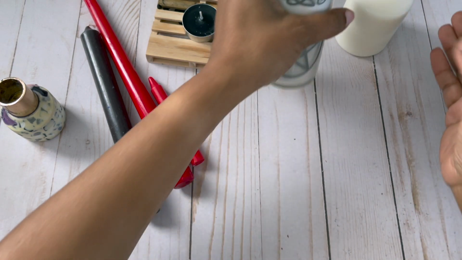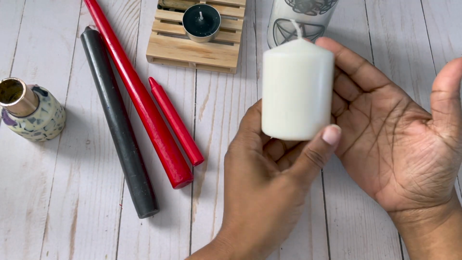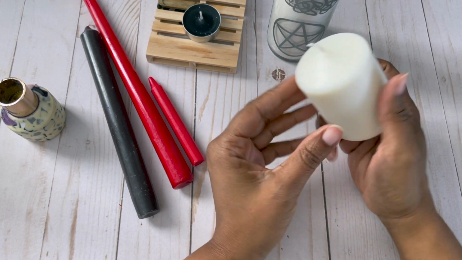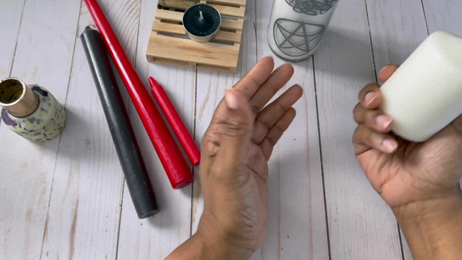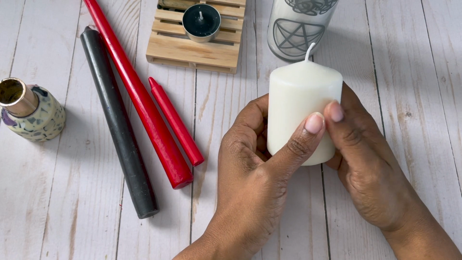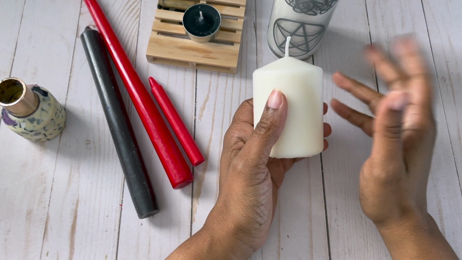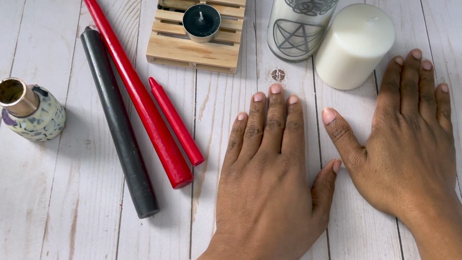That's what comes to mind. And sort of sacred, when you're trying to make something more sacred, you might use a white candle. That's why I said I use this for my coven work. It's just pure intention. That's what I think when I think of that color.